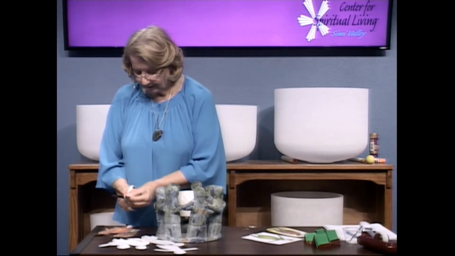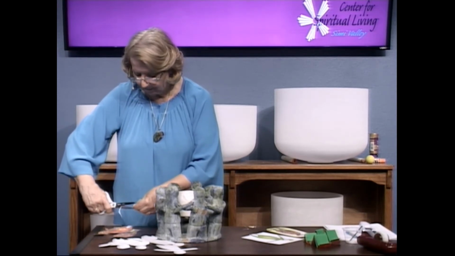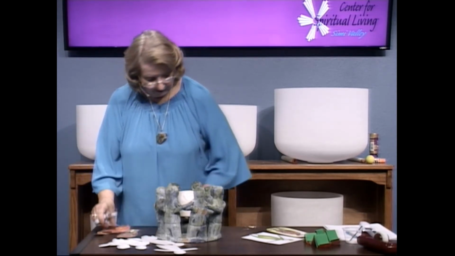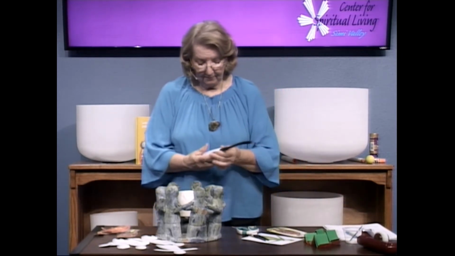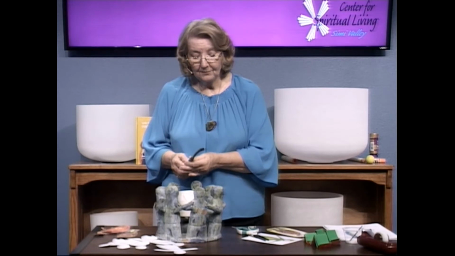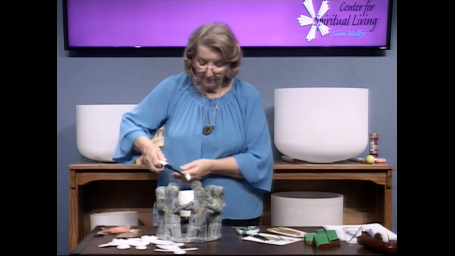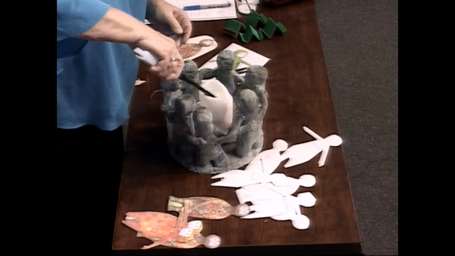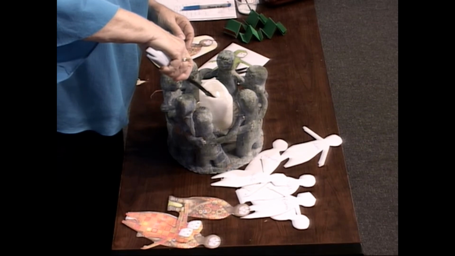But I also told you about the candle holder that I have here, and it's very beautiful. And I'm going to take that and light the candle because the fire was something that awakened all these people in the village, that there was something that connected them.